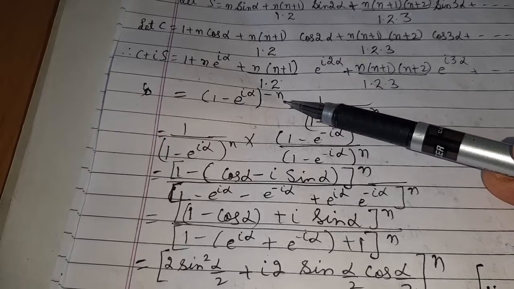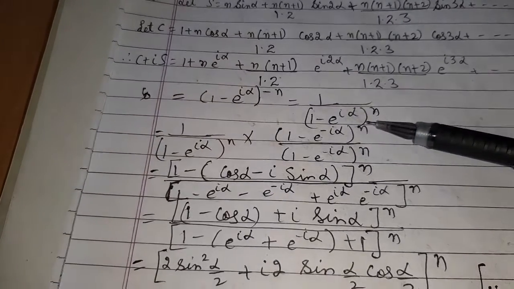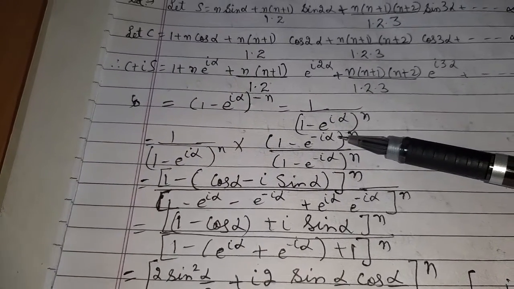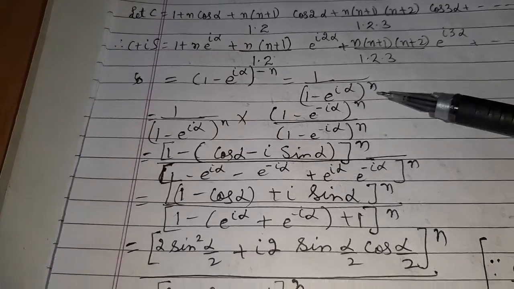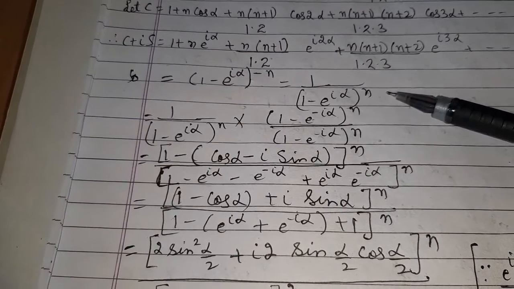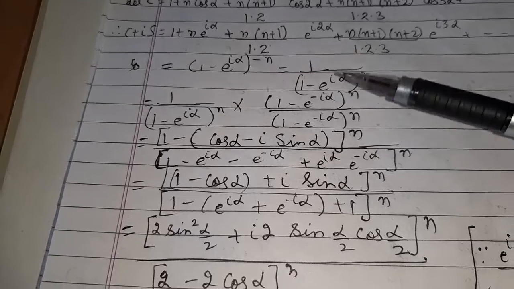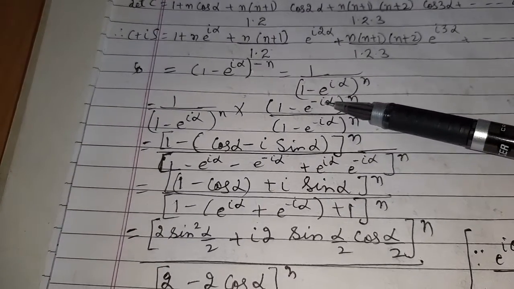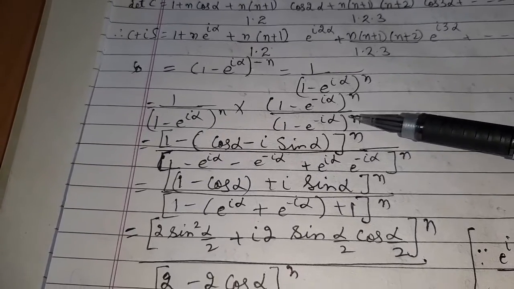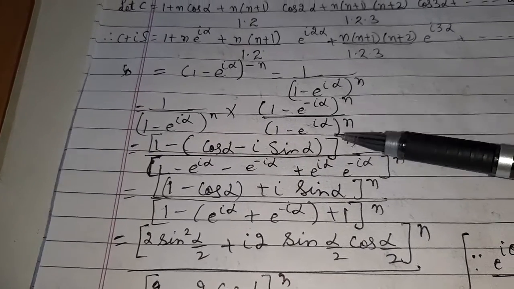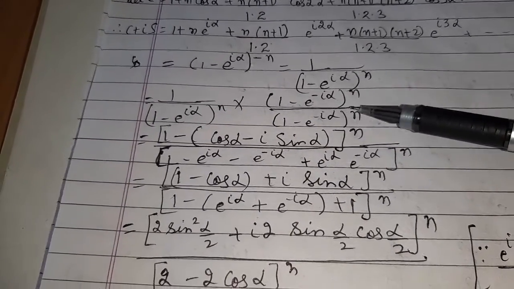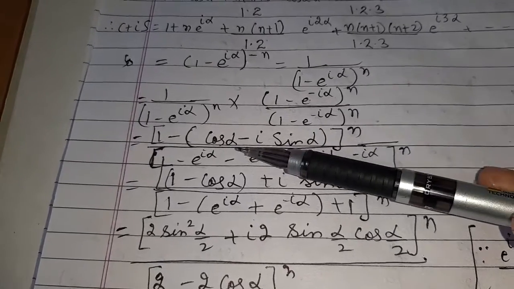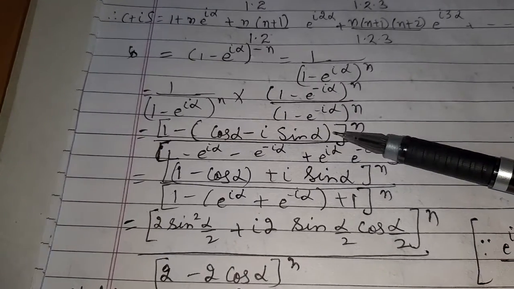Taking it in the denominator, we get 1 over 1 minus e raised to power iota alpha, whole raised to power n. Now we multiply and divide this with 1 minus e raised to power minus iota alpha, whole raised to power n. When we multiply and divide, we get this. Now e raised to power minus iota alpha is cos alpha minus iota sin alpha.